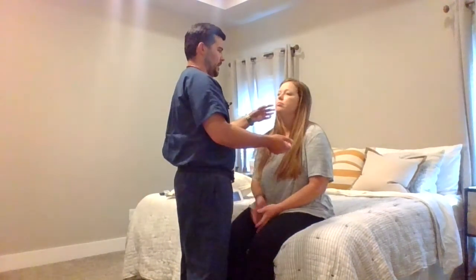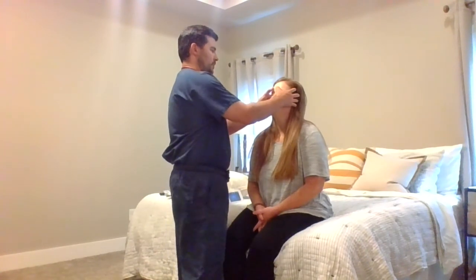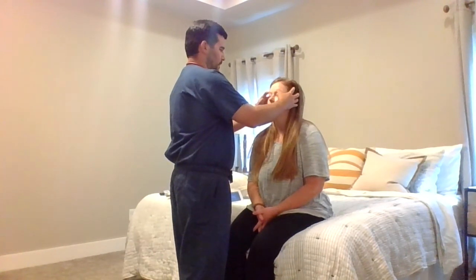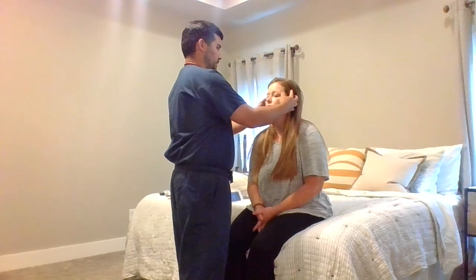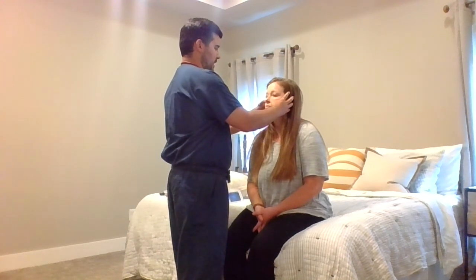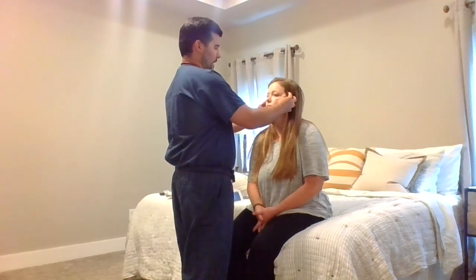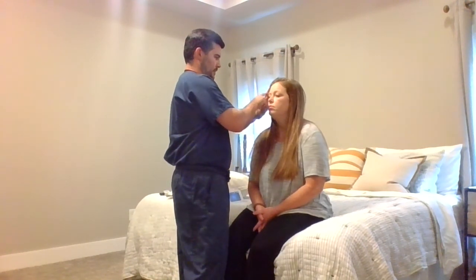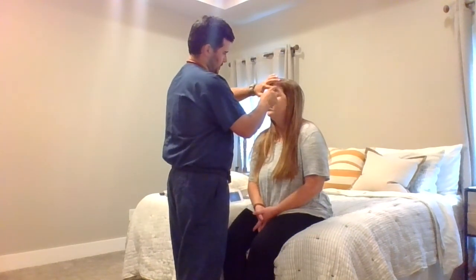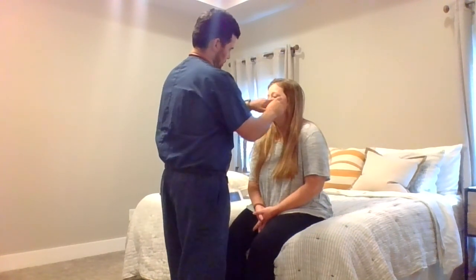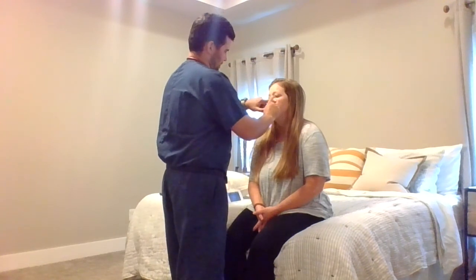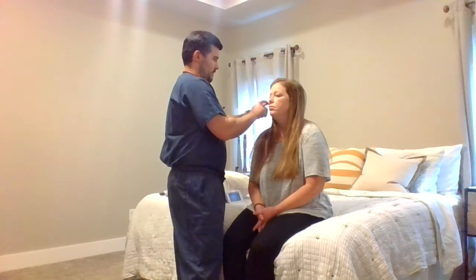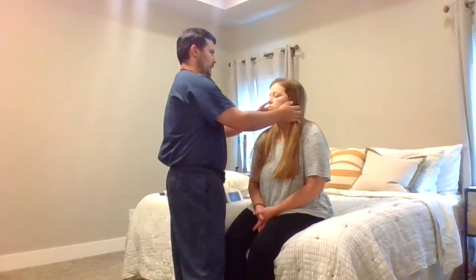And first, we're going to just palpate the sinuses. We're going to palpate the frontal sinuses and the maxillary sinuses. And we will see if there's any pain in those. We'll go ahead and percuss. And there's no pain in there.